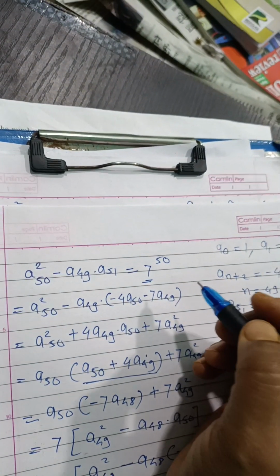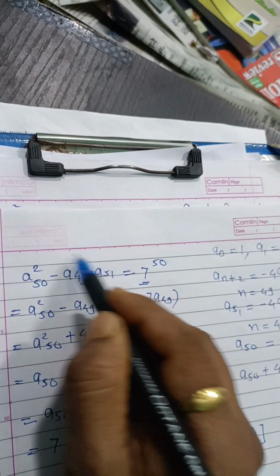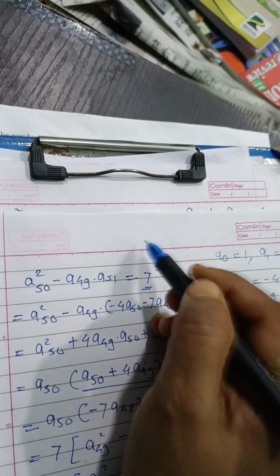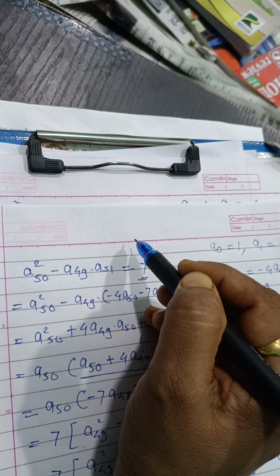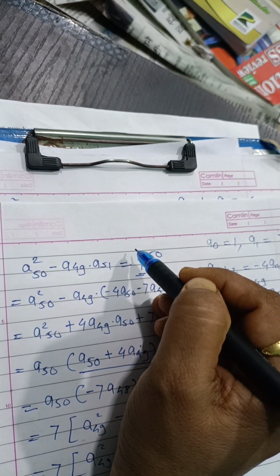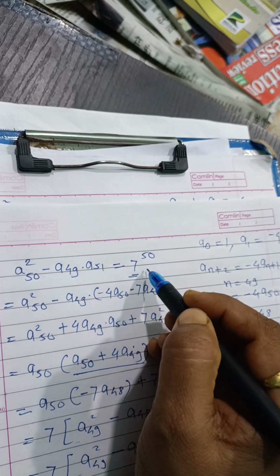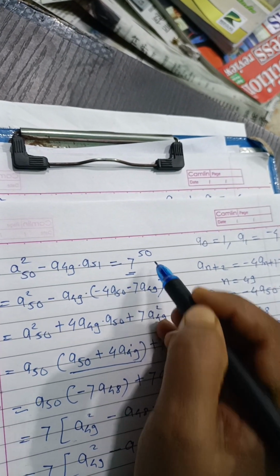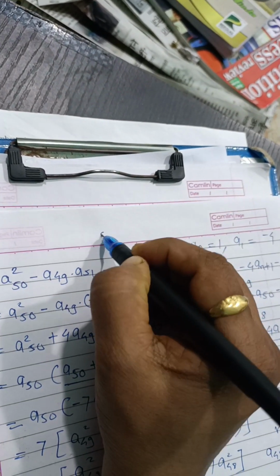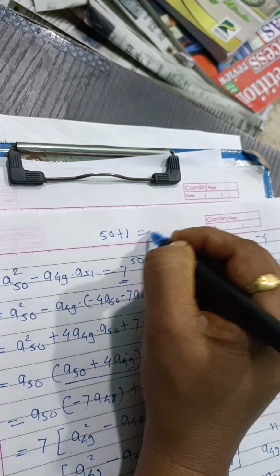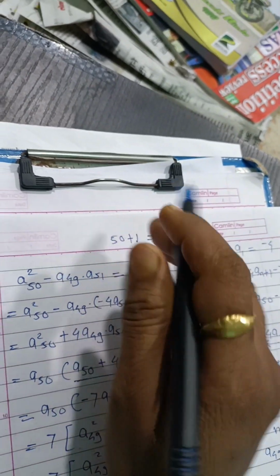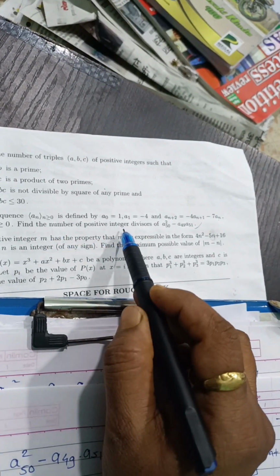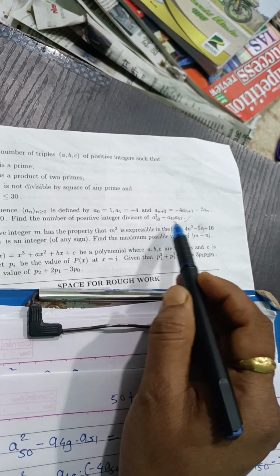In this way, we have found that this term equals 7 to the power 50, and 7 is a prime number. It means we are able to express this in the form of its prime factors. And we know from my previous video, if you follow my channel regularly, that if any number can be written in the form of its prime factors, then we can easily find the number of total factors. So 50 plus 1, that is 51. So this number will have 51 positive integer divisors.